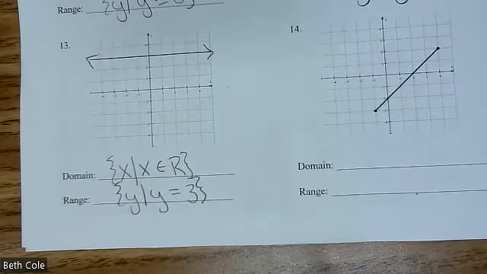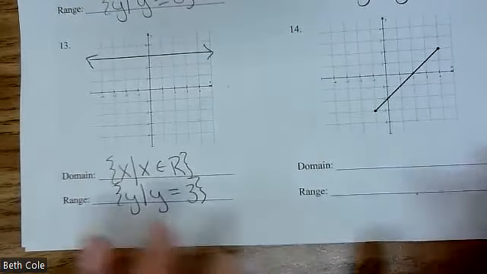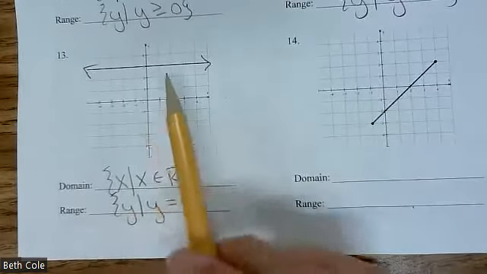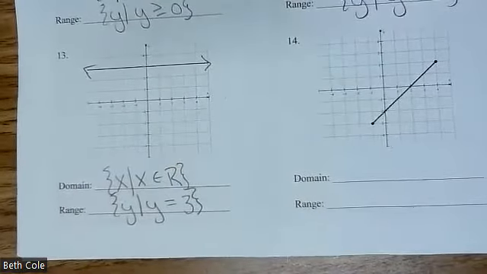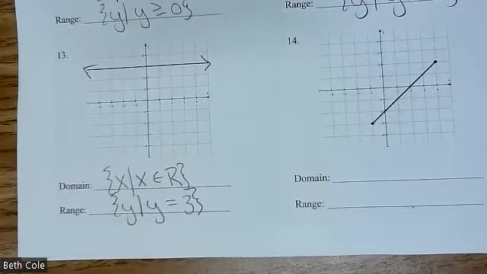Yes. Not necessarily. It's still a line. Hold on one second. Let me pause this. All right, last one.